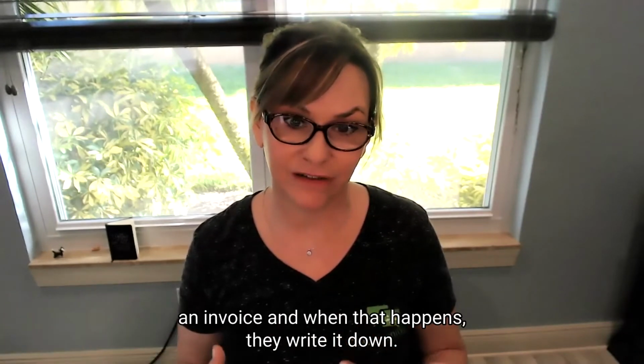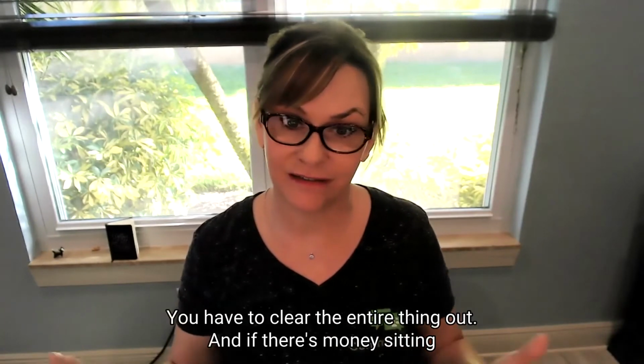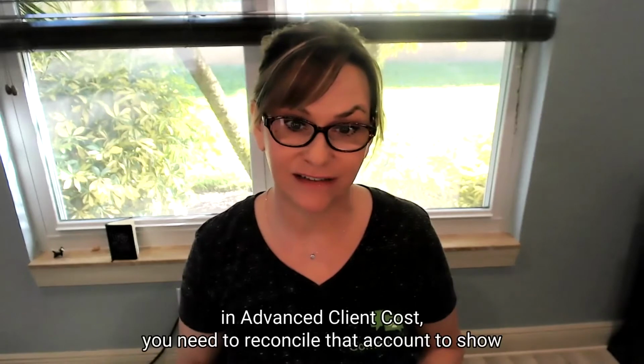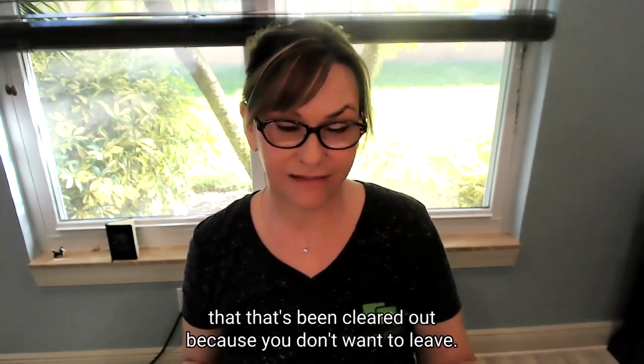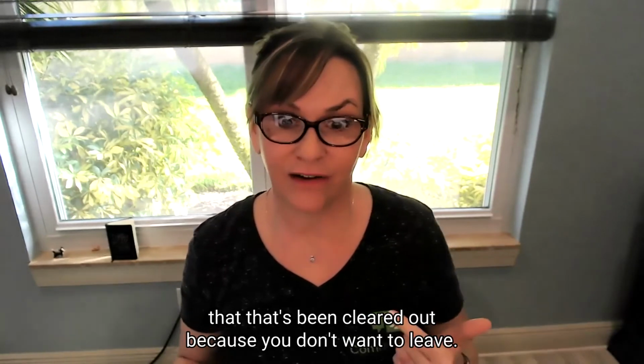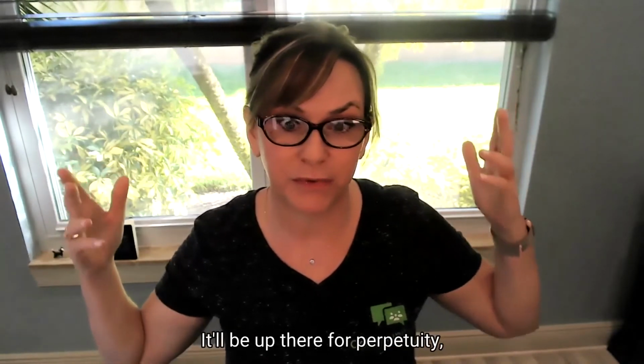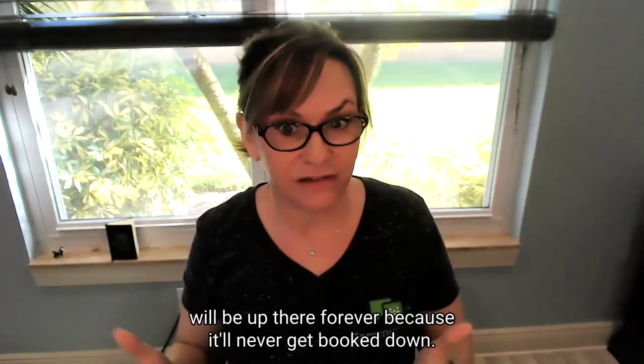You don't see this too often, but sometimes an attorney will write down an invoice. And when that happens, you have to clear the entire thing out. If there's money sitting in advanced client costs, you need to reconcile that account to show that it's been cleared out, because you don't want to leave it. It'll be up there in perpetuity, forever, because it'll never get booked down.